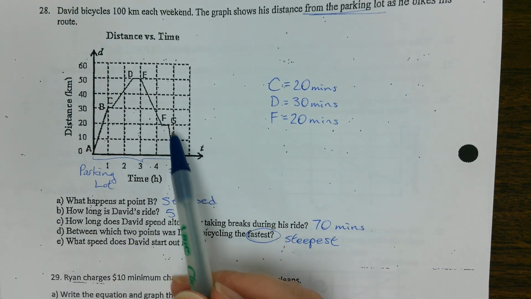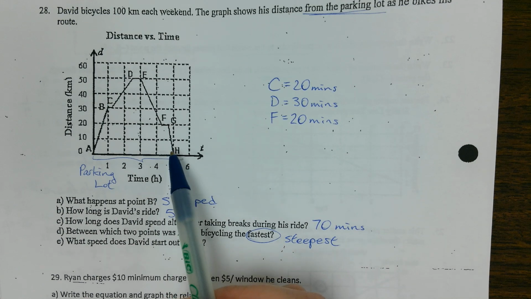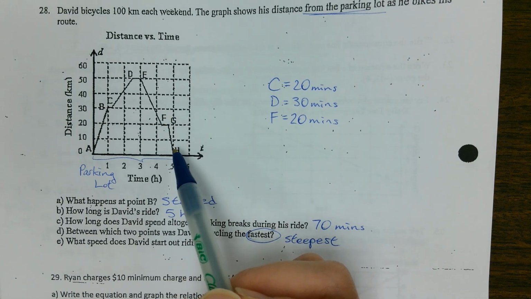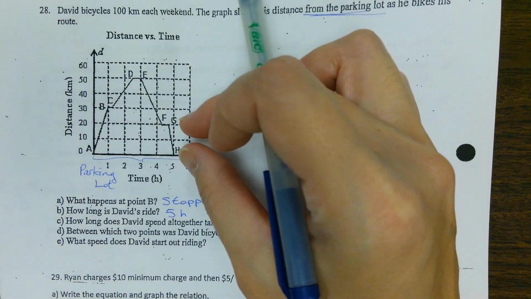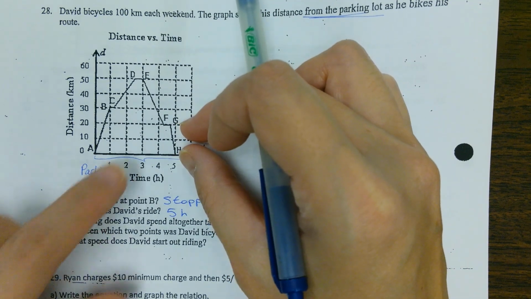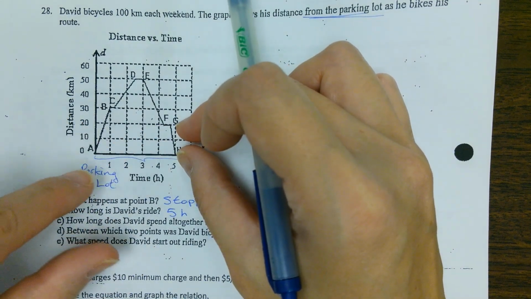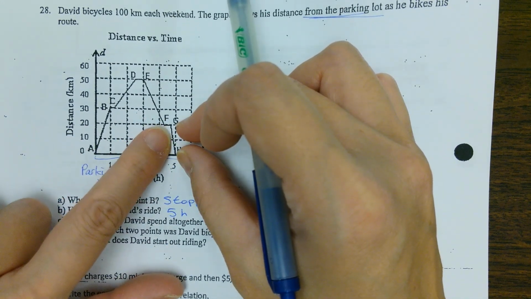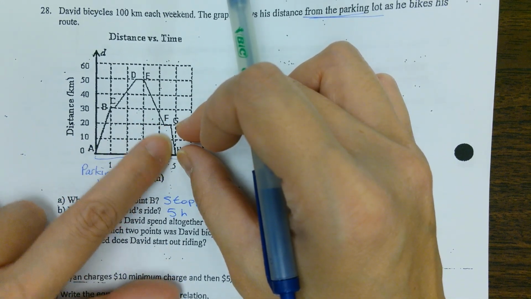G and H. Okay, so to me, I'm looking either G and H or A and B. These both lines look quite steep, but notice here, G and H, if they were the same steepness, but if you take a look, they only covered 20.